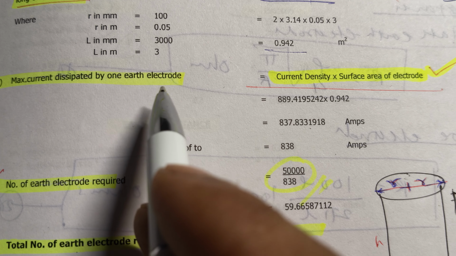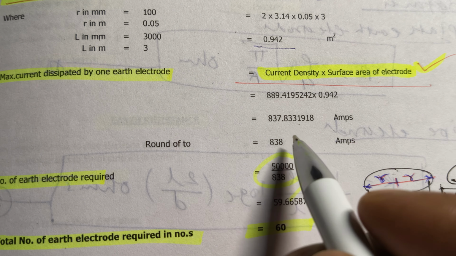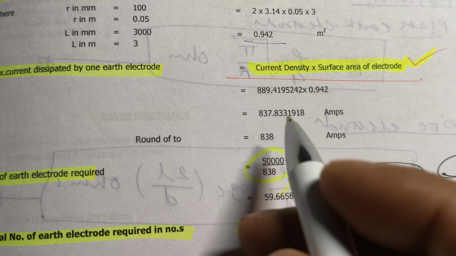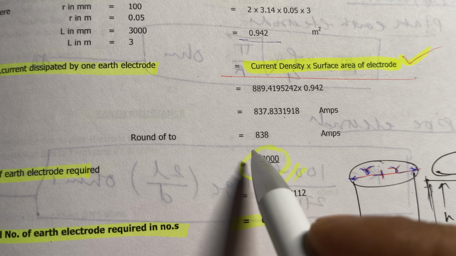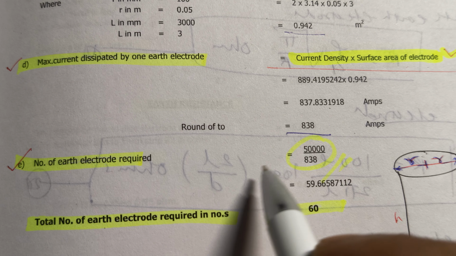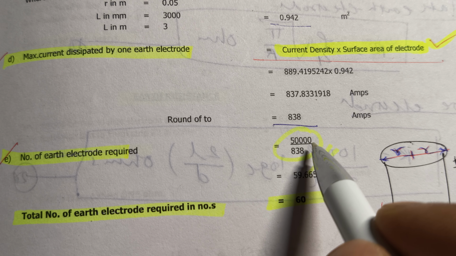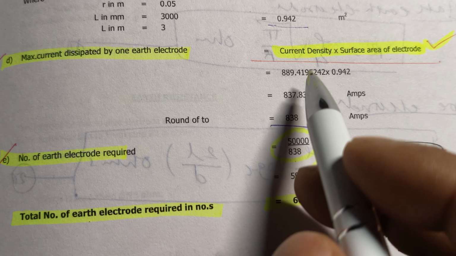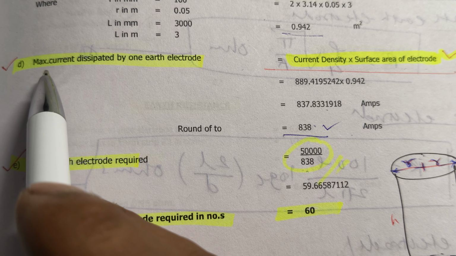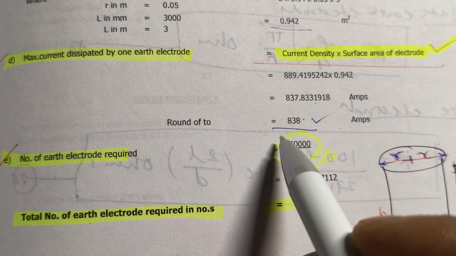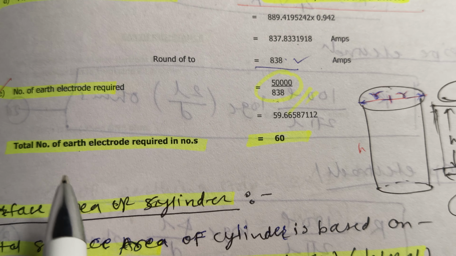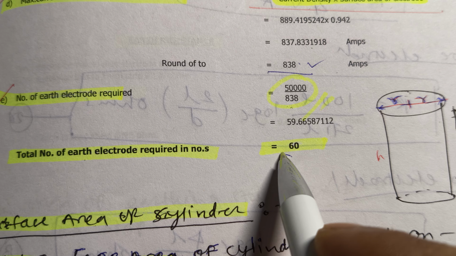So the maximum current dissipated by one earth electrode will be equal to the current density into the surface area of the electrode. So surface area and current density are multiplied and it will be rounded to 838. So the number of earth electrodes required will be 50,000 divided by 838, where 838 is the maximum current dissipated by one earth electrode. So the number of earth electrodes will be 60.